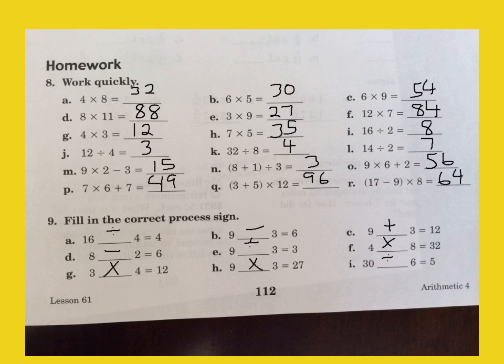You guys are so smart. I know you can do it.